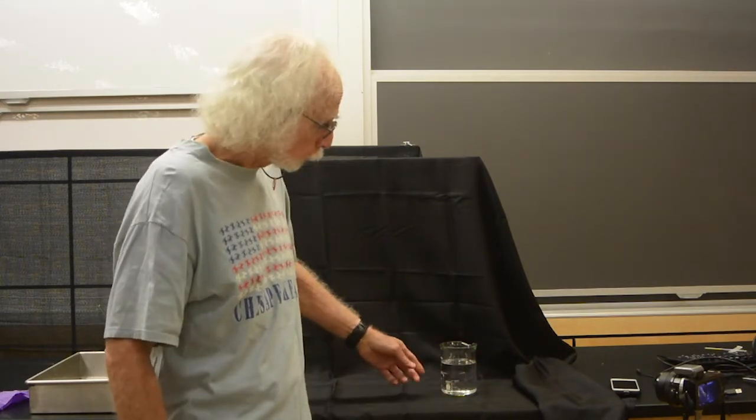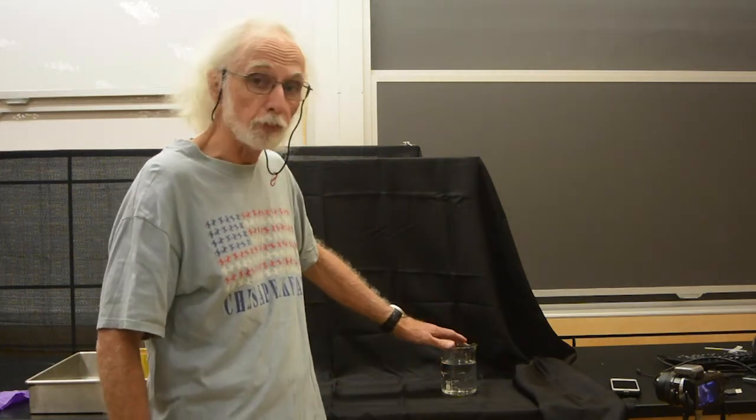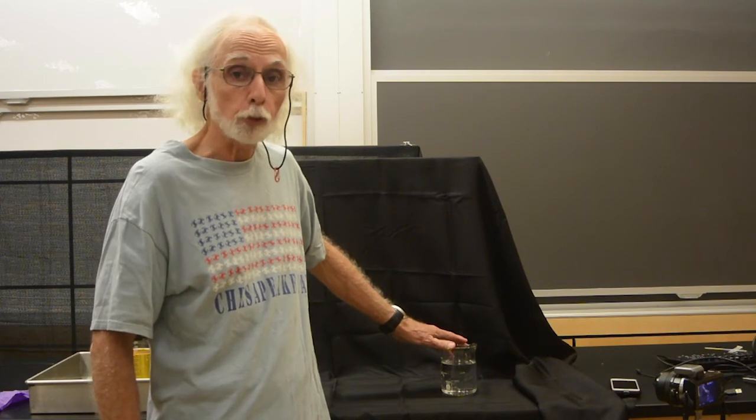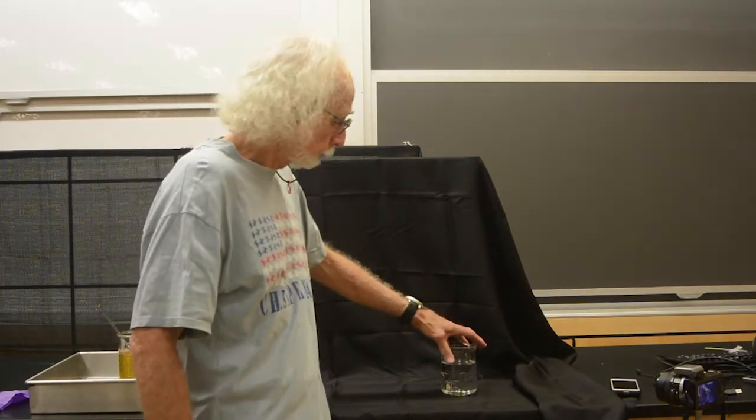And so we distort the image. Even though the light comes to us, we can see that there is a distortion line in one of these materials as we switch from air to glass, from glass to water, and from water back to glass.